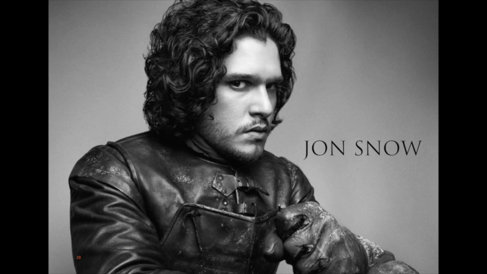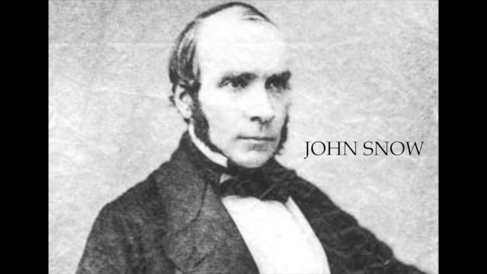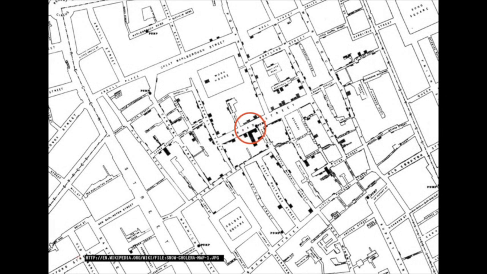So the first one is something that Jon Snow did, not this Jon Snow, but this Jon Snow. He loves Game of Thrones, so he wanted to put a reference in. What happened was that in the 1850s, there were lots of cholera deaths in London, Soho, and no one knew what was happening and why it was happening so rapidly. And this guy called Jon Snow thought of the idea of plotting all of the deaths onto a map. Seems like a crazy idea. And he found out that actually the cluster of the most deaths was around the Broad Street pump. And it turns out that that was actually the main cause for all of the deaths.